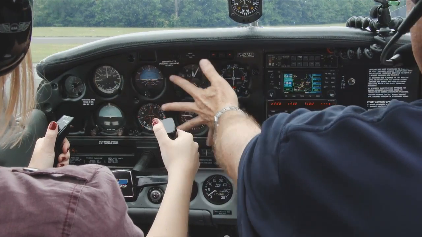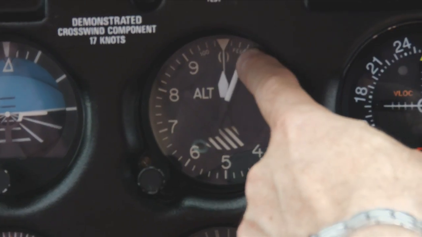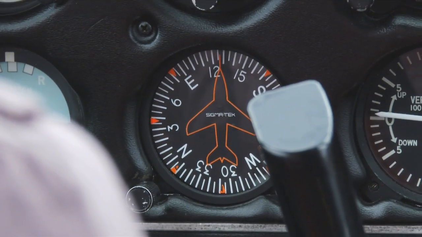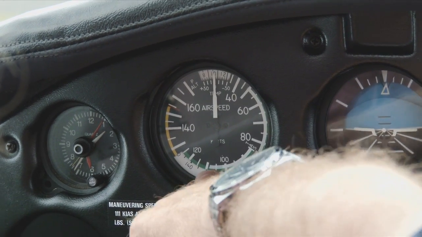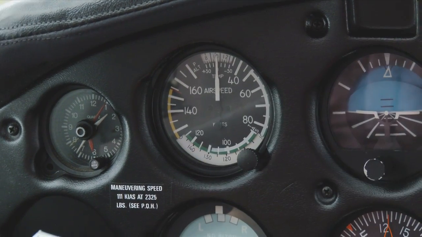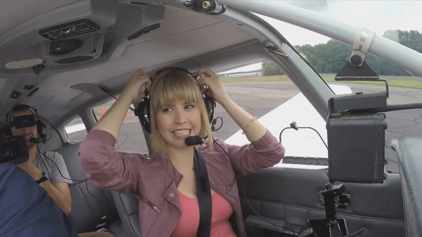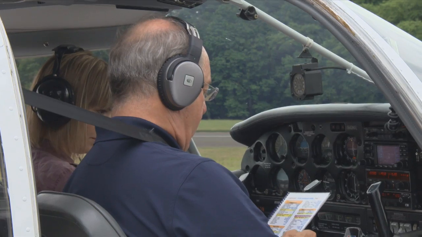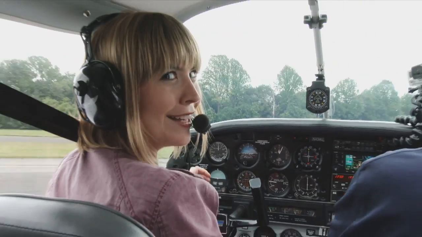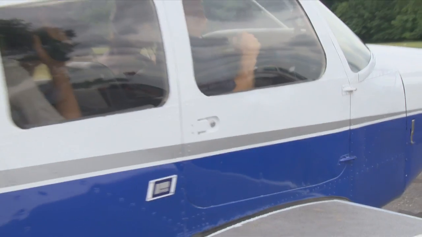Bob explains all the instruments on the dashboard. There's a lot to take in. We'll be flying about 120 miles an hour in the air. There's one more pre-flight safety check, and then we're ready to fly. Clear prop. Clear prop. That's it. And now we're ready to start. The butterflies just happened. Oh boy. Here come the butterflies.